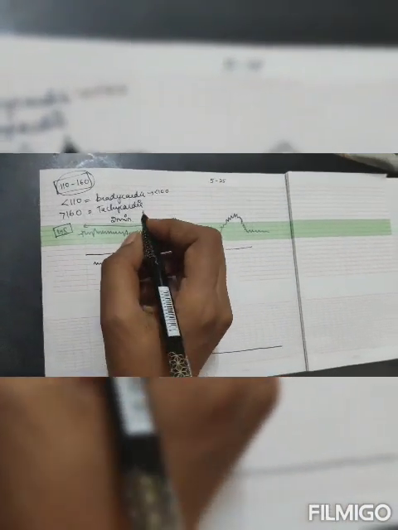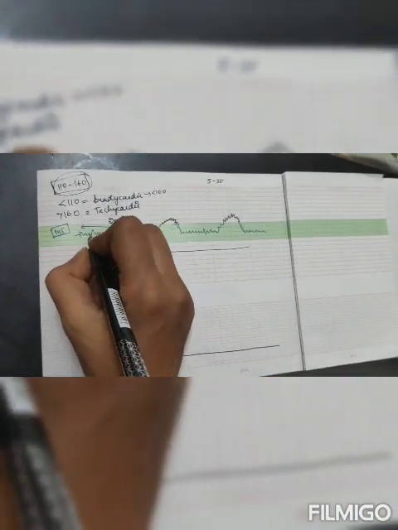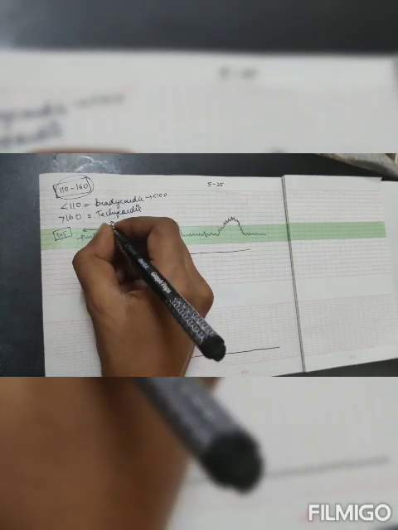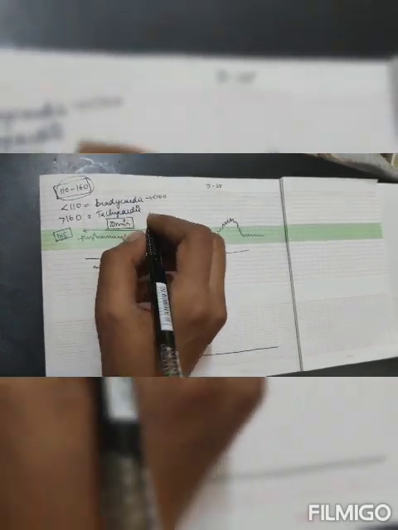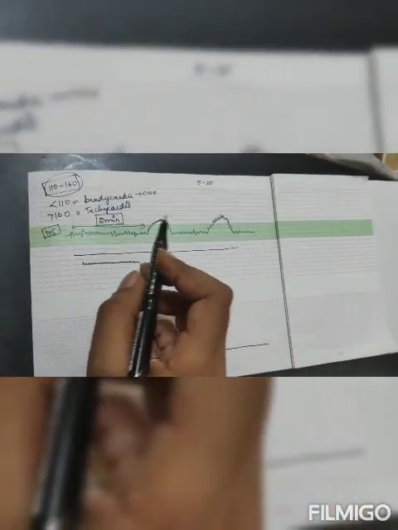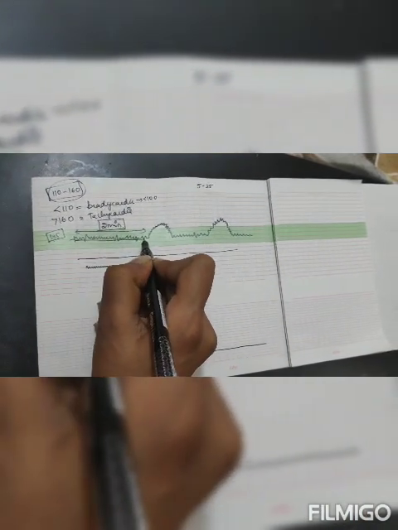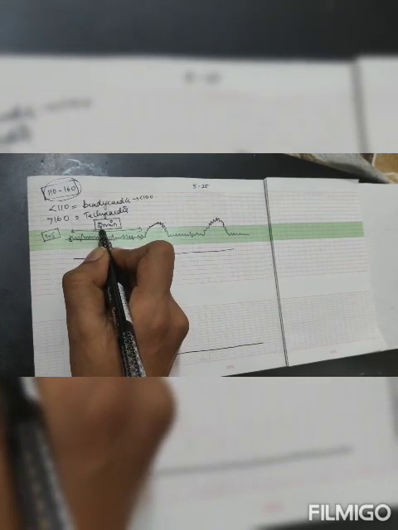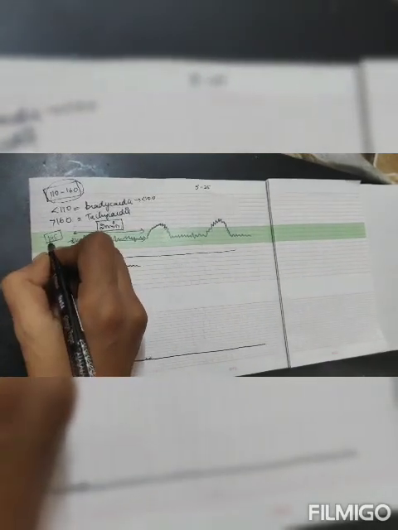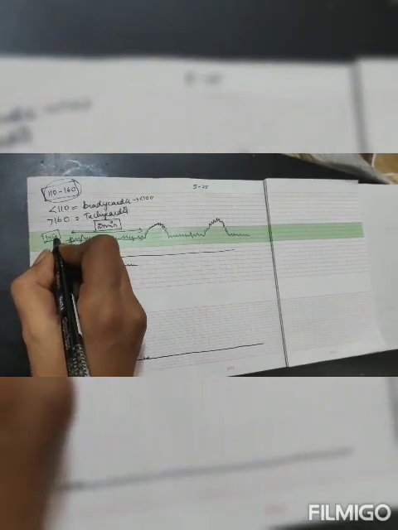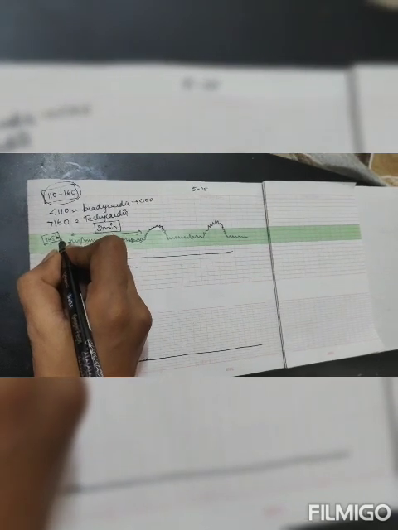Baseline heart rate will be taken by seeing the CTG. The CTG paper should be read for 2 minutes, and the most horizontal part is taken. In this CTG, it is about 145 beats per minute.